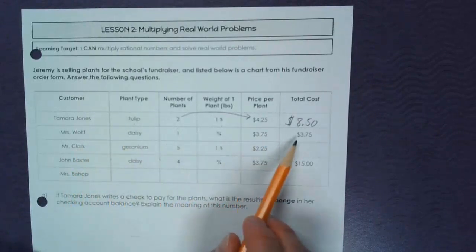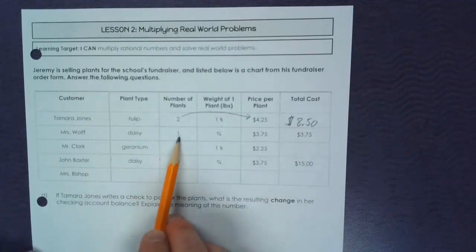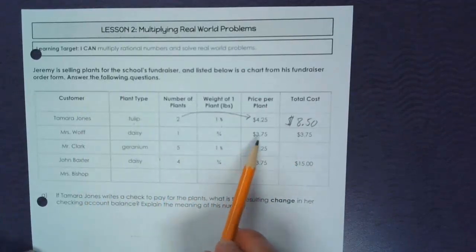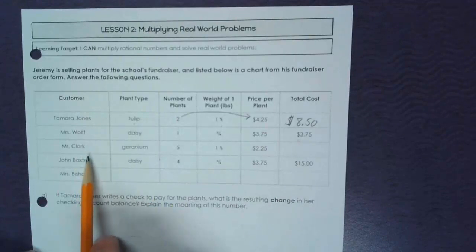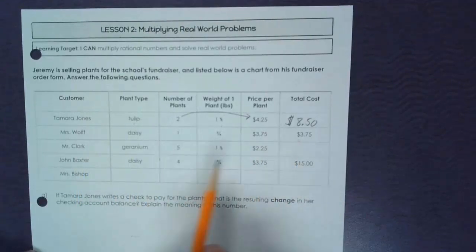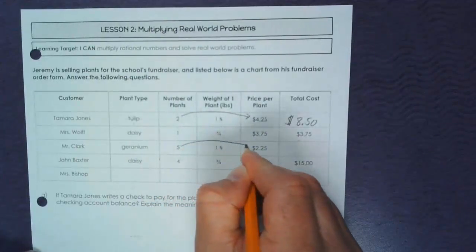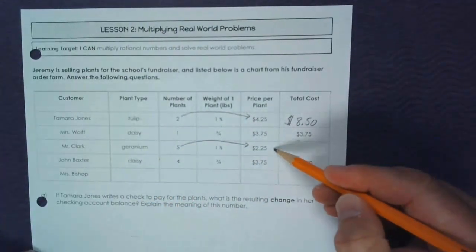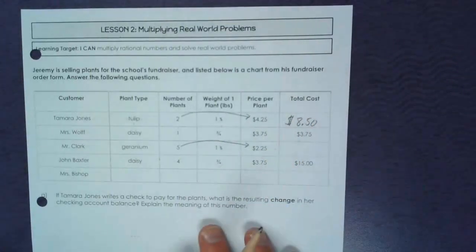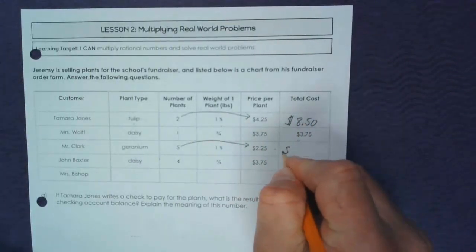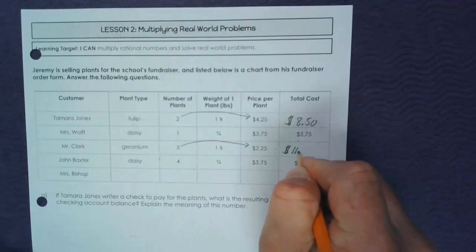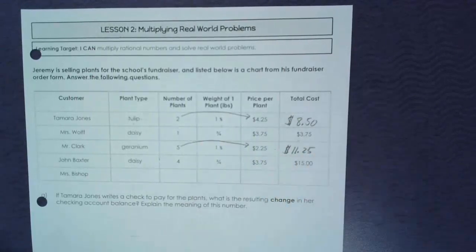Miss Wolf is already done. Her total cost is down here at $3.75. Again, she bought 1 plant, price per plant, and multiplied. Mr. Clark needs a total cost. Again, he bought 5 plants. Price per plant is $2.25. So in the Desmos, I'm going to multiply that. And his total cost is $11.25.